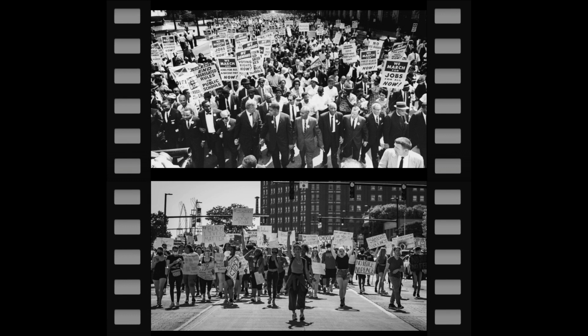Following these landmark events, the civil rights movement gained momentum, highlighting numerous acts of courage and defiance against racial injustice. The years between the 1950s and 1970s were marked by pivotal incidents that profoundly influenced the nation's conscience and legislative landscape. One such incident occurred in September 1957, when nine African American students, known as the Little Rock Nine, faced violent opposition as they integrated Little Rock Central High School.